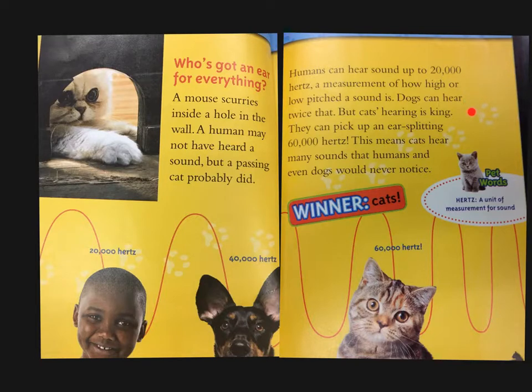Dogs can hear twice that, but cats' hearing is king. This keyword "but" tells me that they're able to contrast cats compared to dogs and humans. "Hearing is king" shows me that their hearing is better. They can pick up an ear-splitting 60,000 hertz. This means cats hear many sounds that humans and even dogs would never notice.